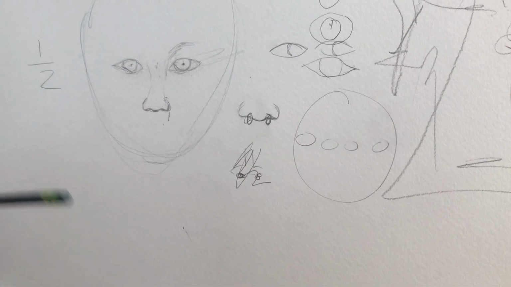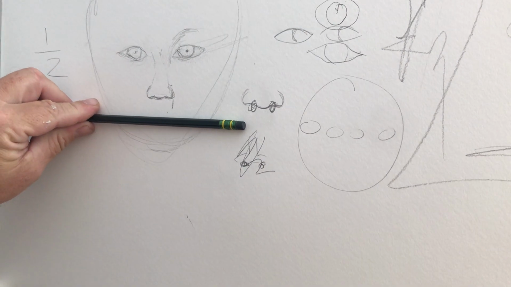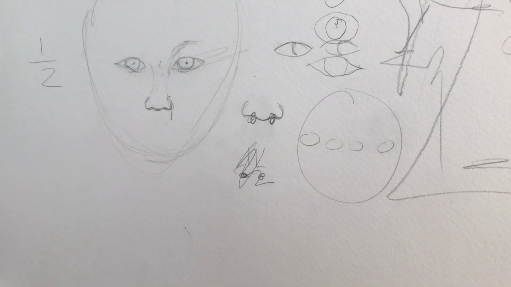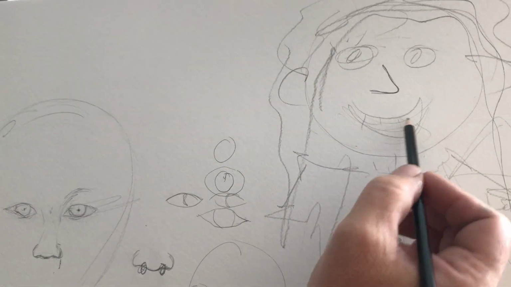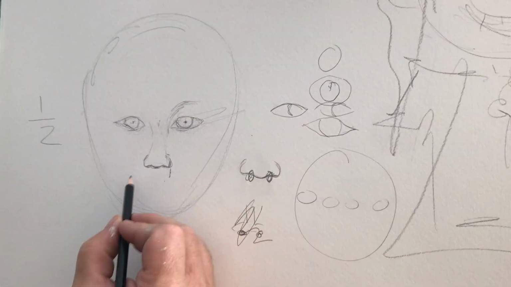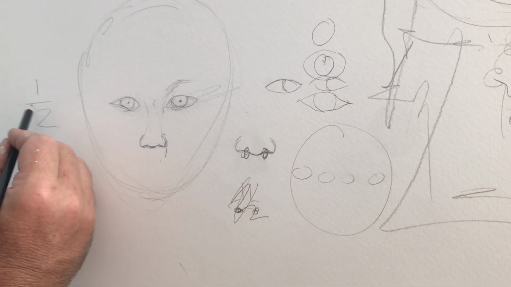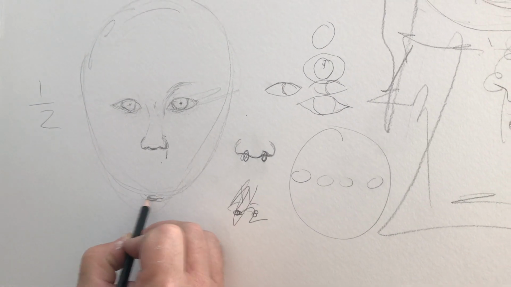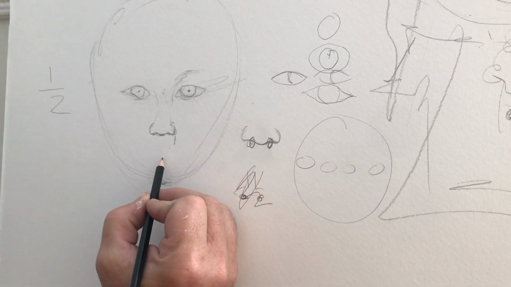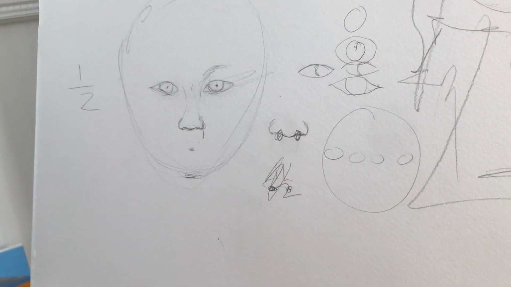You want to think about those same ideas: where is it supposed to go? How big is it? How can I make it look like a real mouth? We don't want a big slice of watermelon or something like that. You want to think, what does a real mouth look like and where does it go? That half fraction, again, is important. So if this is the chin, here's the nose, halfway between the chin and the nose, that's where the middle of the mouth is going to go.